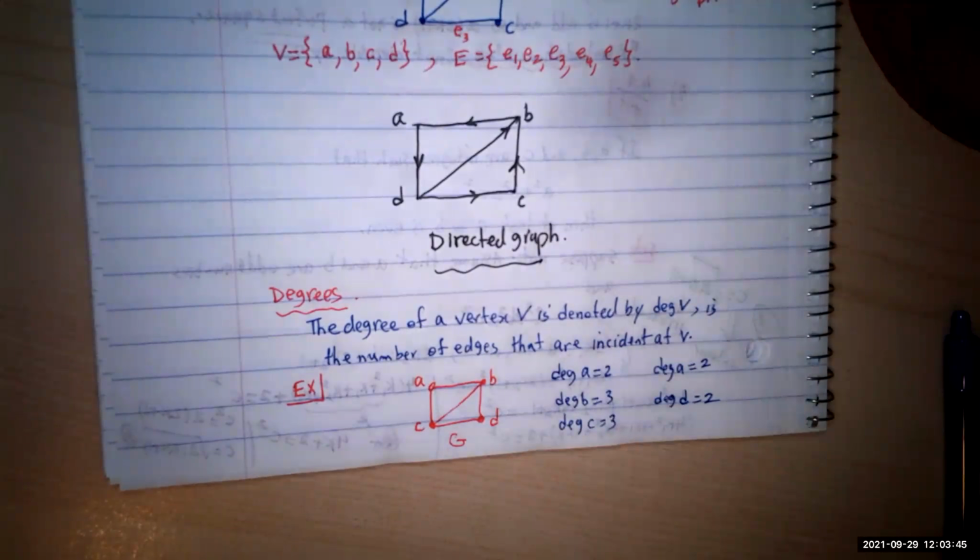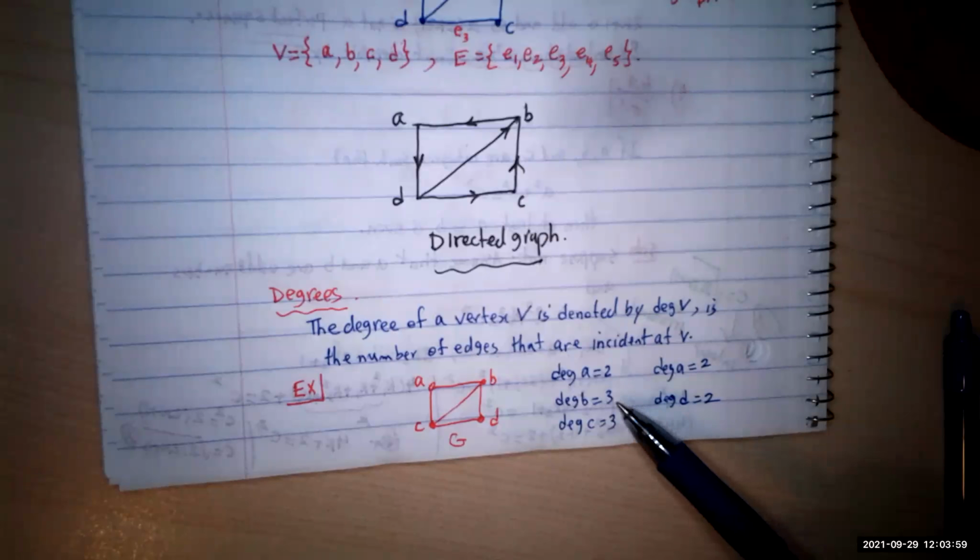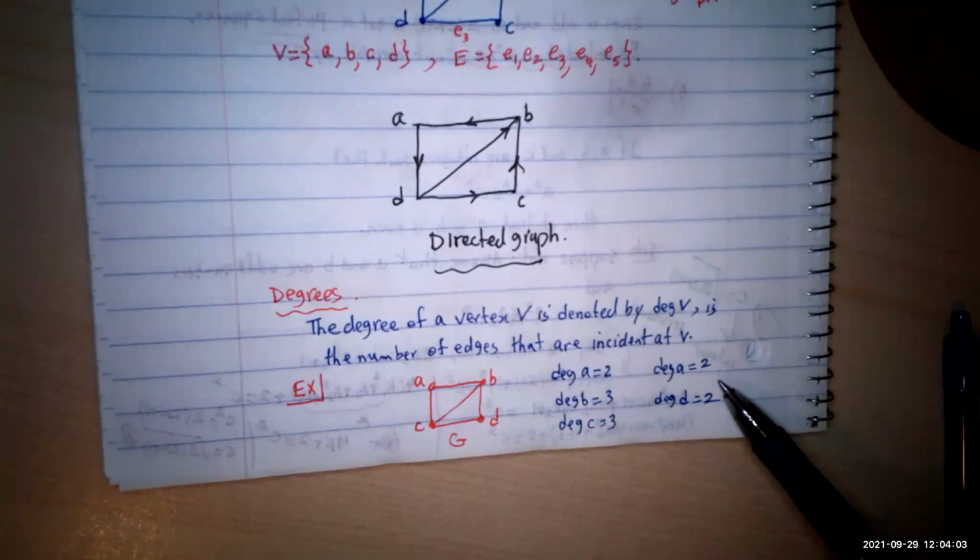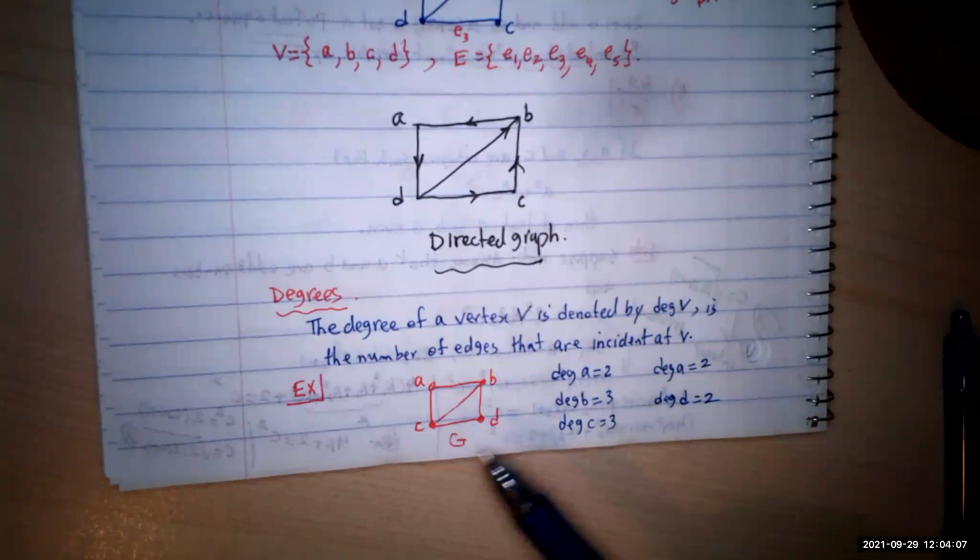Okay. So that's the number of the degrees that we're going to have. If you add all these degrees together, you have 2 and 3 would be 5, and 3 would be 8, and 2 would be 10. This is going to be twice the number of the edges.